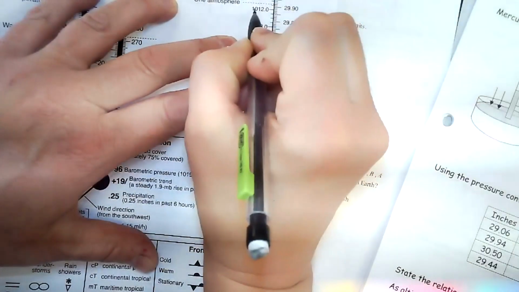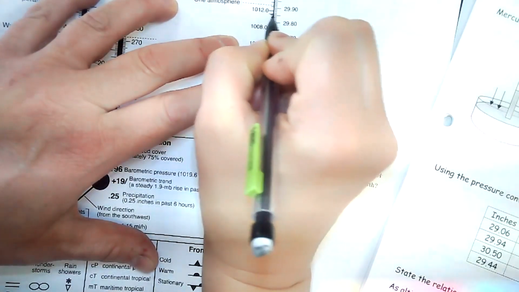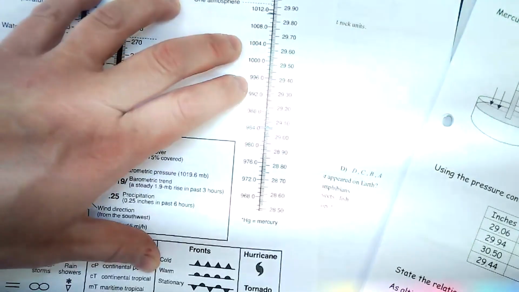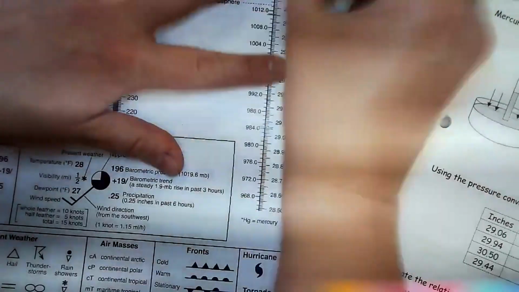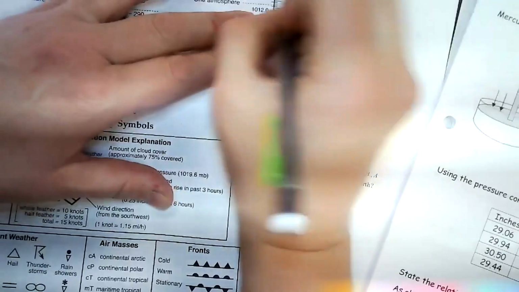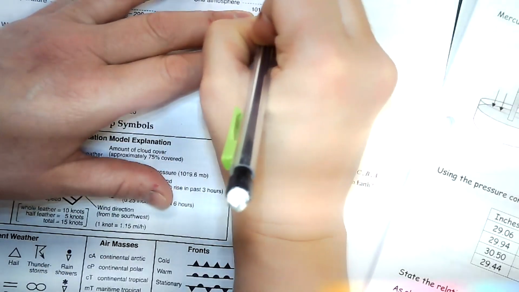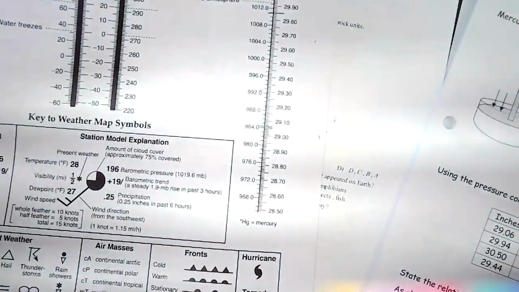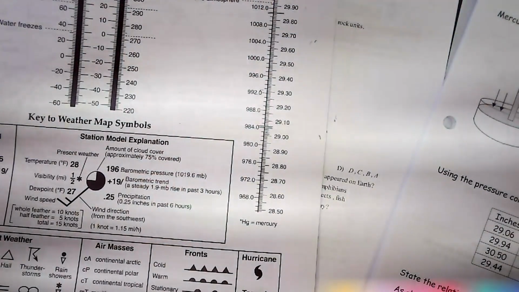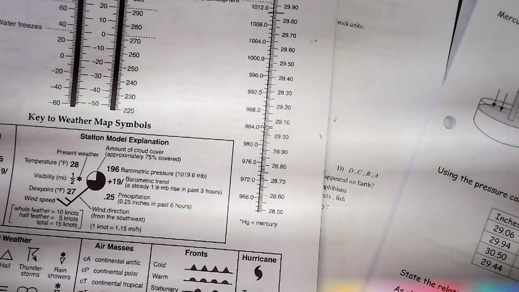So here's 1,012. So here's 1,011. Is that lining up exactly? That's pretty darn close. What line is that? 29.85. So there's 29.8, 29.81, 82, 83, 84, 85.